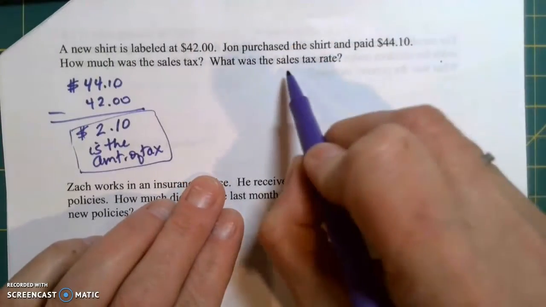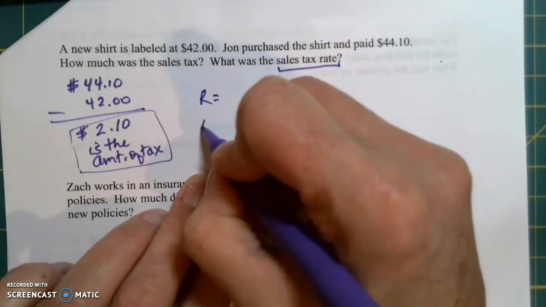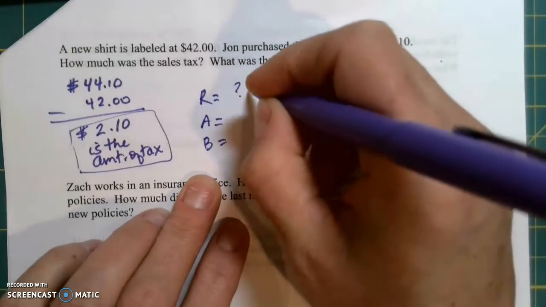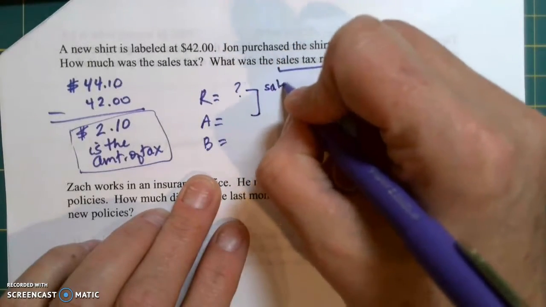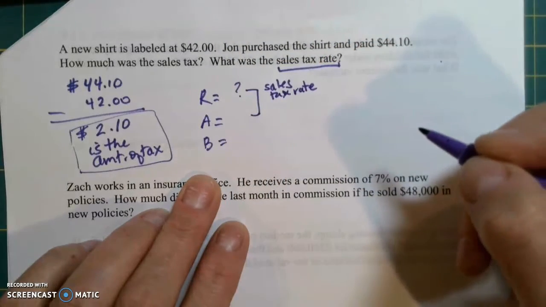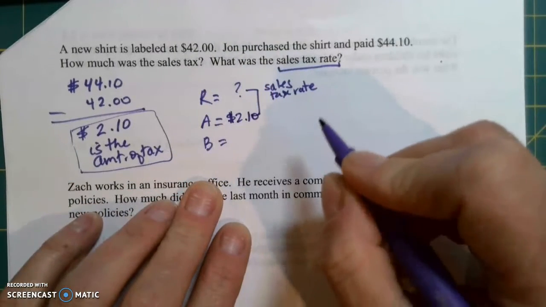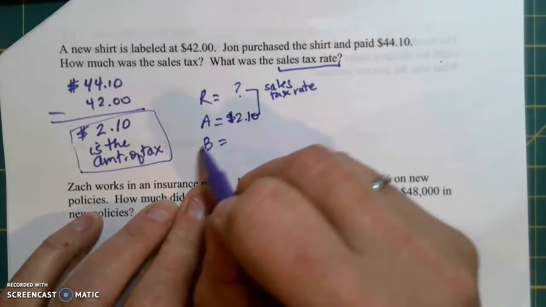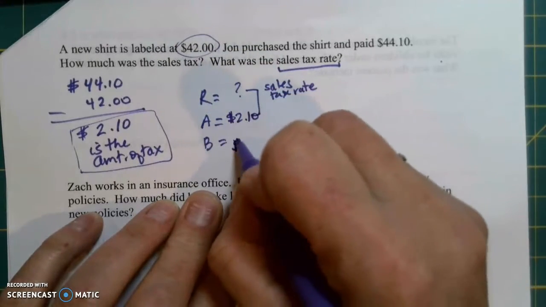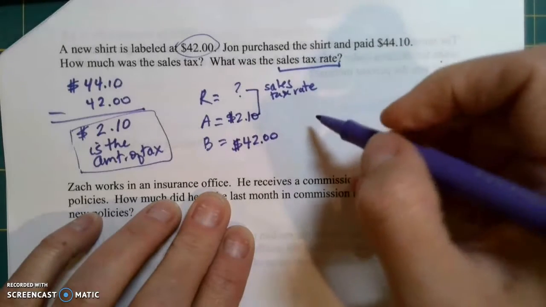Now we want to find also the sales tax rate, and that's where we're going to pull the percent proportion into use here. We aren't going to know the sales tax rate, and I'm going to put a little note to myself that the sales tax rate is what I'm looking for here. The amount of the sales tax, though, we do know because we just found that from our subtraction. That was the $2.10. And then base, remember, that's going to be what the tax is based on, which is that original price that you paid for the shirt before tax.